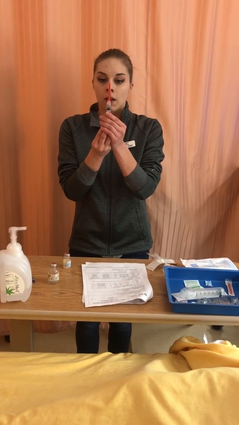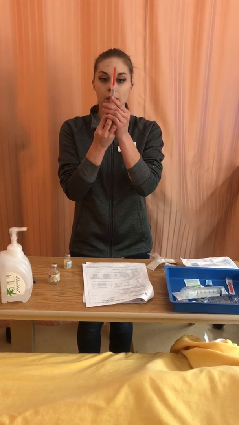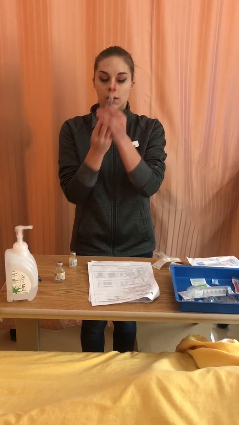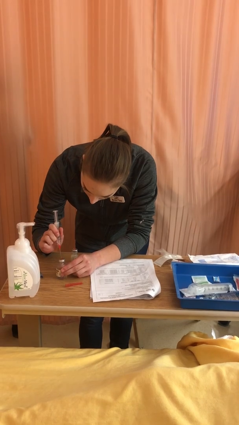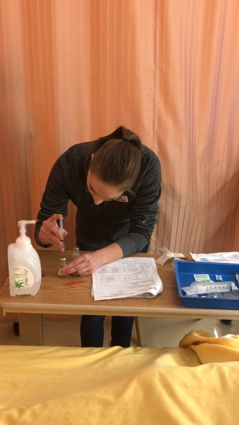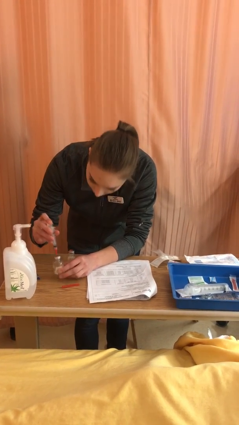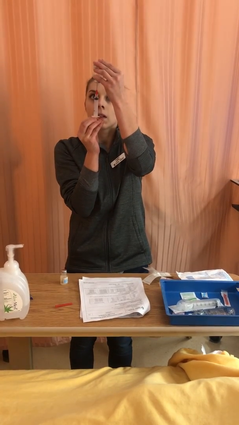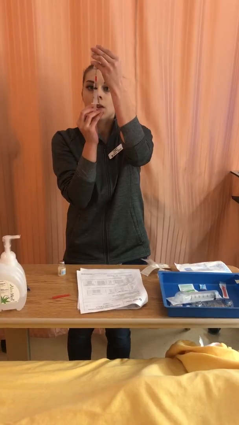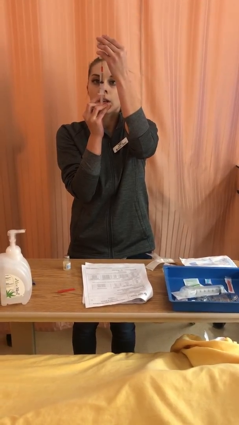So now that my vial is dry, I'm going to take some air and inject it back into my medication. I have 6 mL here now. And now I'm going to do my second check, and withdraw 3 mL.